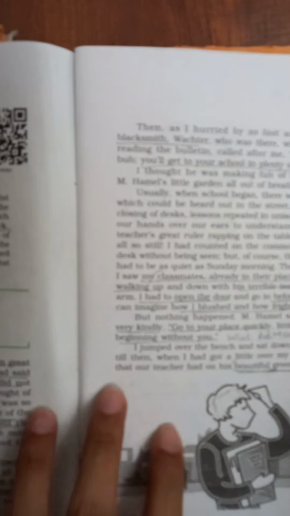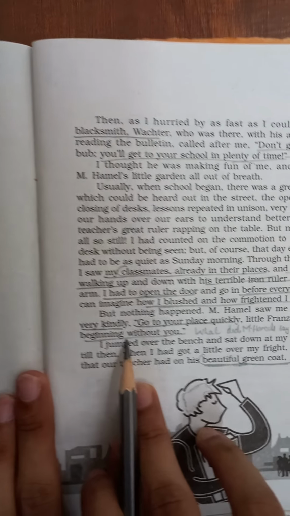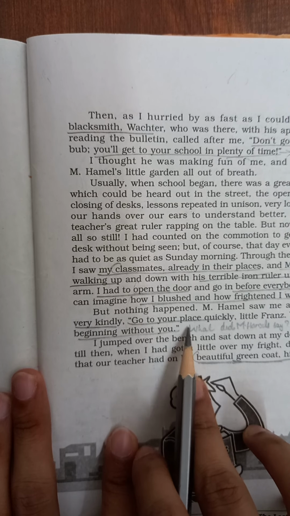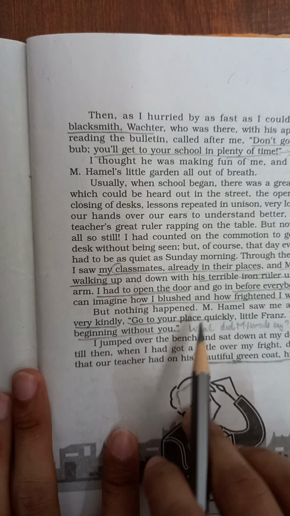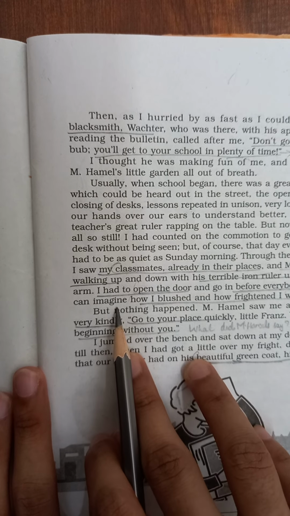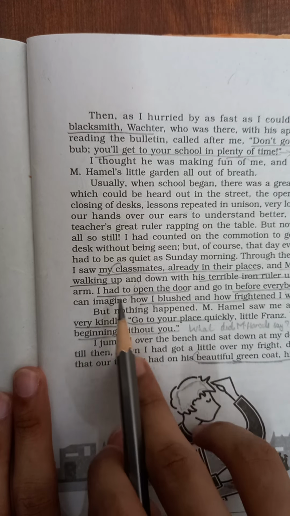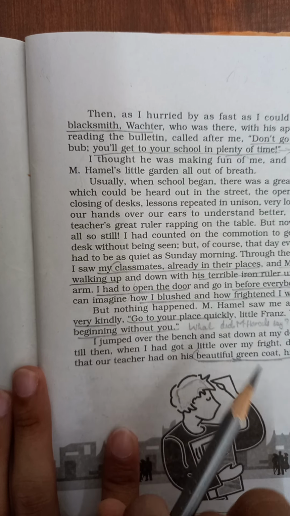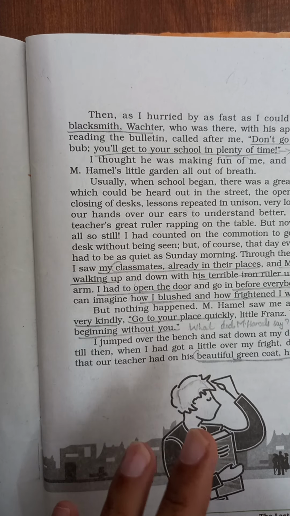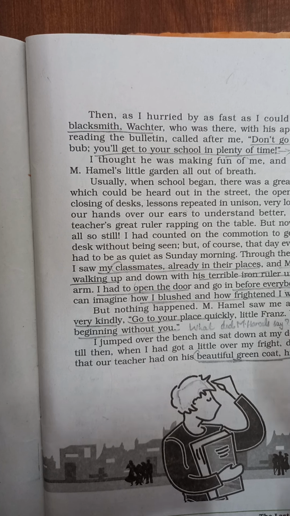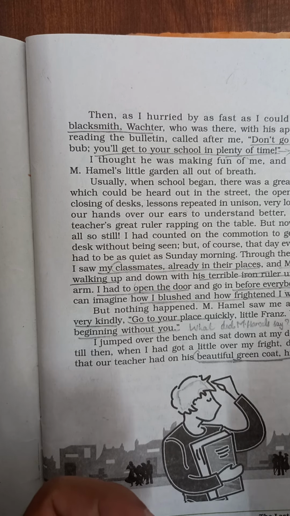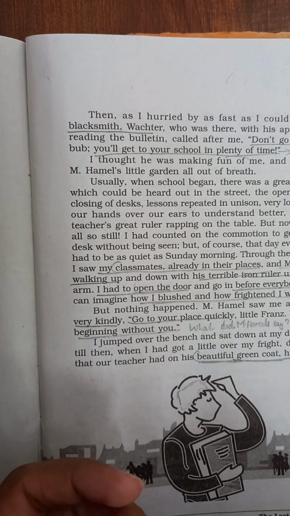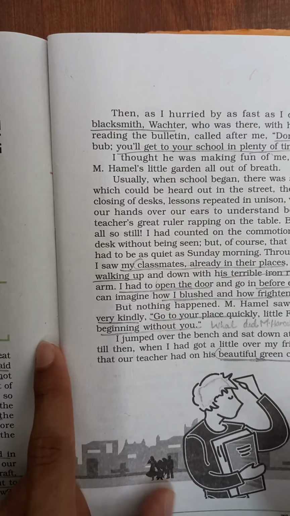And here Franz felt it very strange on that day, because usually when a student comes late, M. Hamel doesn't let him in. But that day M. Hamel's behavior was strange, because without being angry with Franz, he made him sit in the class and showed politeness towards Franz.